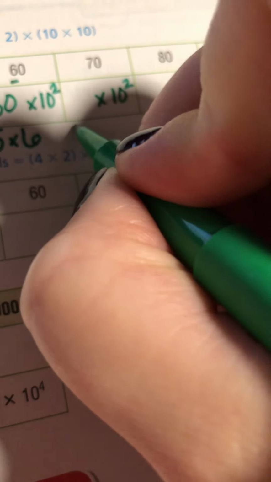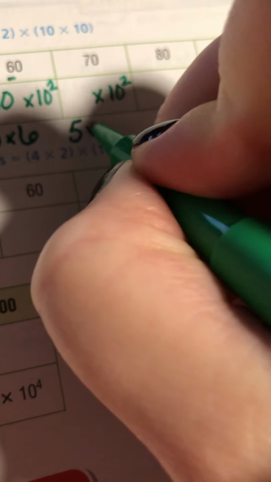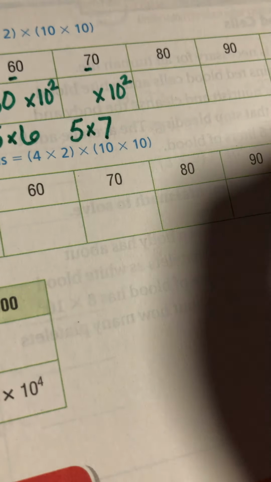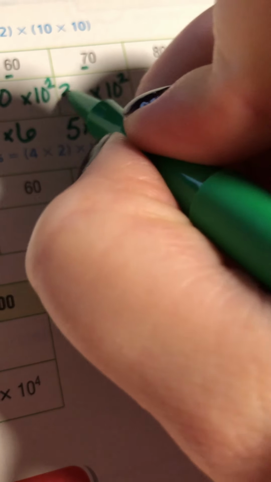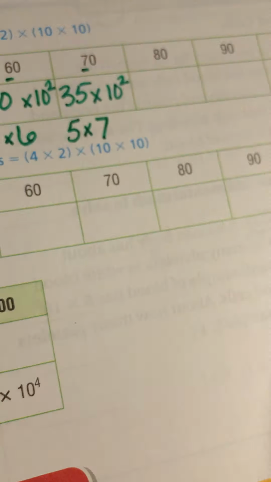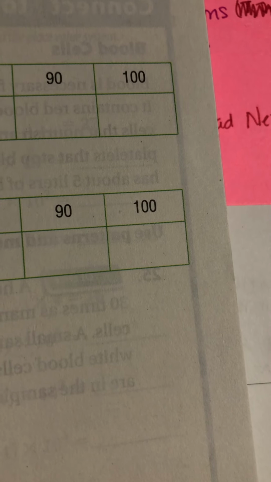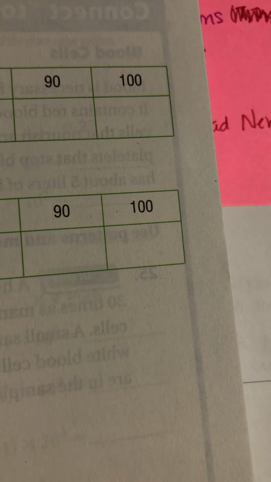Okay, I'll do one more here. So 5 from my 50 times, how many rolls? 70. I take the 7. 5 times 7 is 35 times 10 to the second power. So you do the same for 80 and 90, but then you get to 100 and you think, uh-oh, now what? Now what do I do? Well, I'm still going to take my 5.